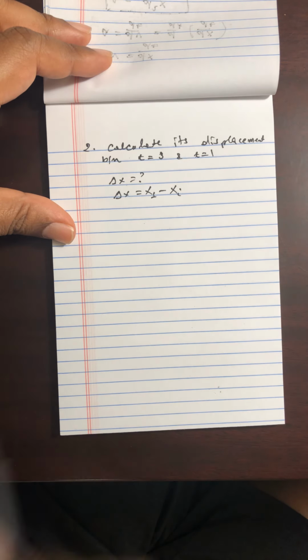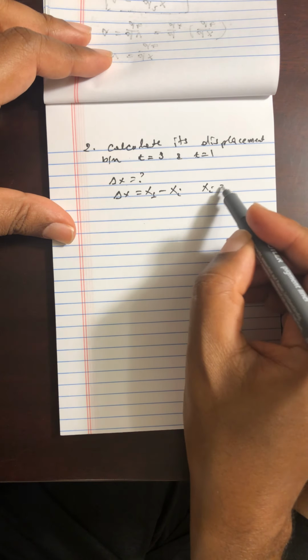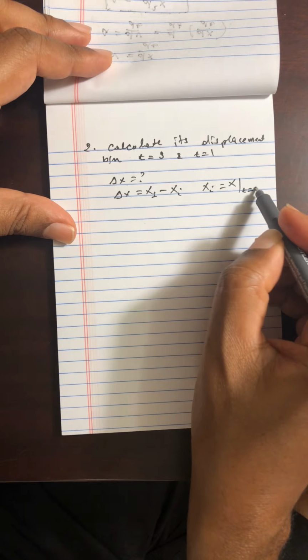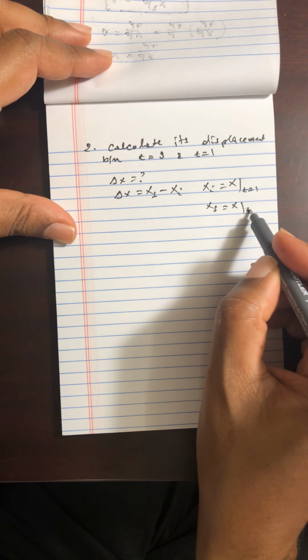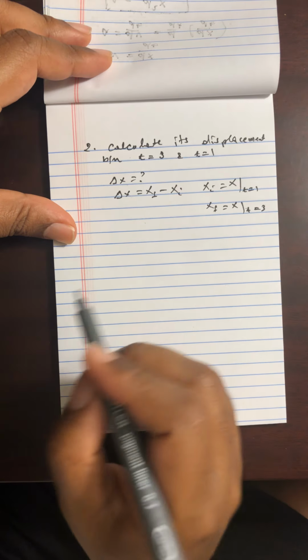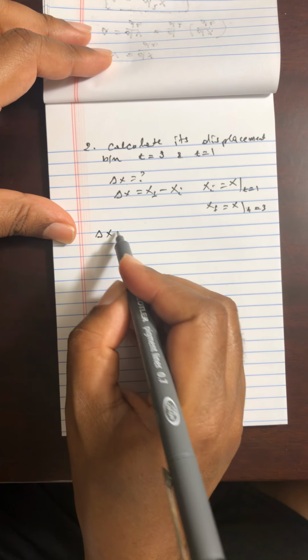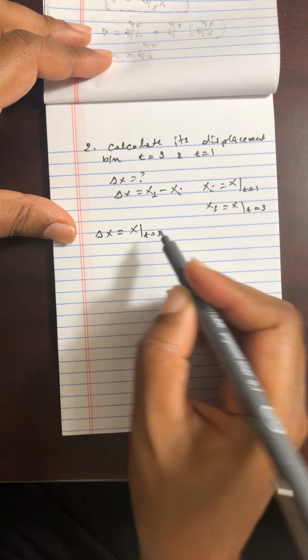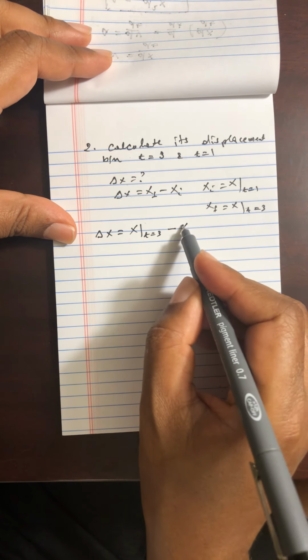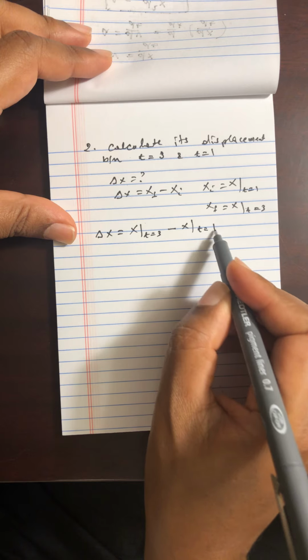The initial position is x at t equals 1, and the final position is x at t equals 3. Therefore, delta x is the position at t equals 3 minus the position at t equals 1.